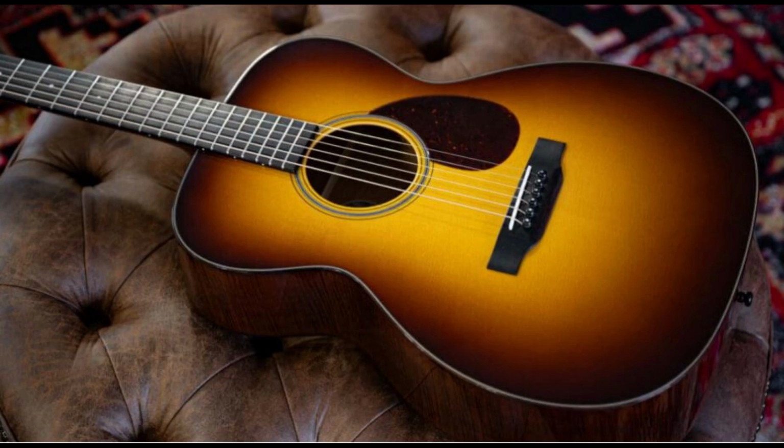Bracing, the internal pattern of wood reinforcements used to secure the guitar's top and back and prevent the instrument from collapsing under tension, is an important factor in how the guitar sounds. Torres' design greatly improved the volume, tone, and projection of the instrument, and it has remained essentially unchanged since.